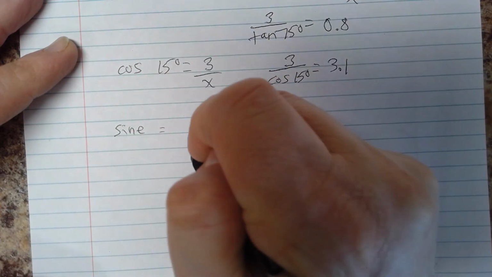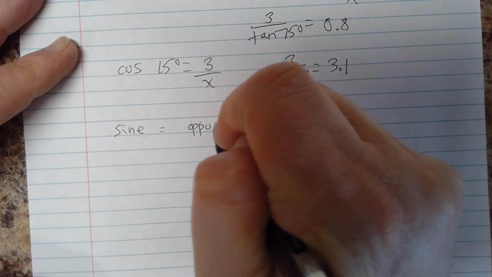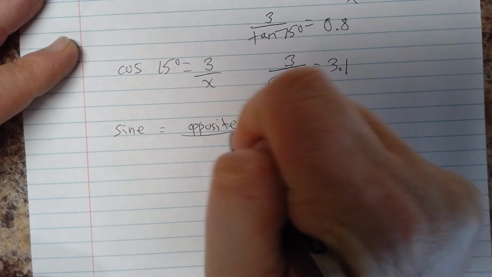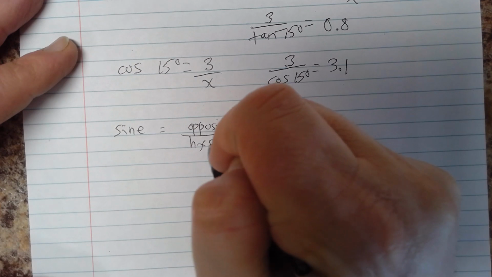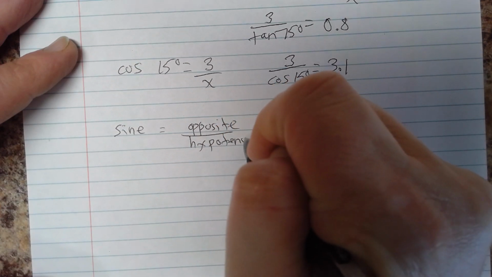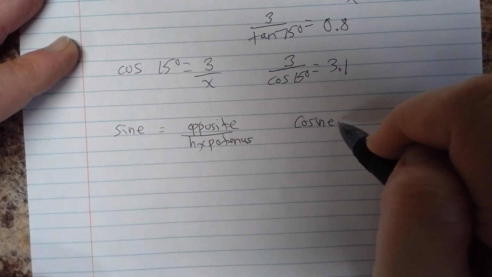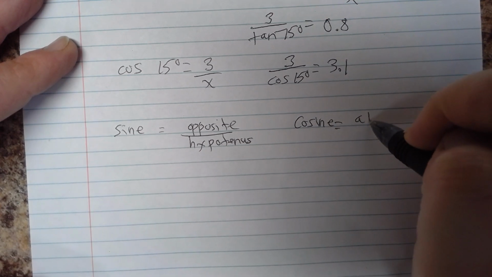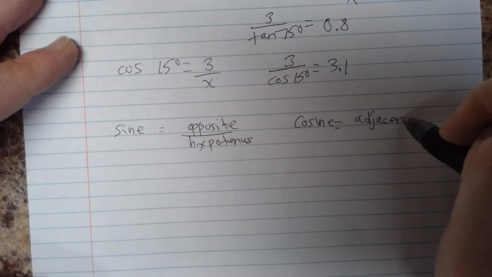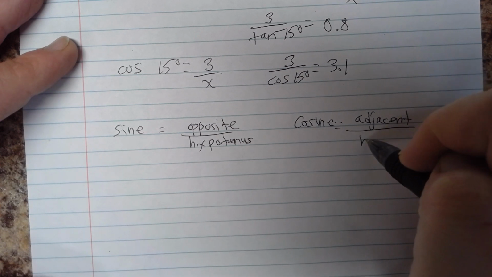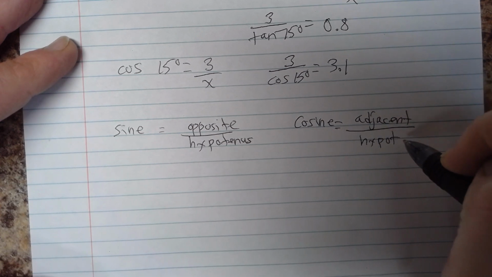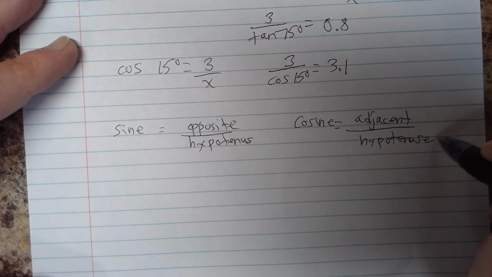So, let's summarize that, shall we? Sine equals opposite over hypotenuse. Cosine, probably the one we used the least, is adjacent over hypotenuse.